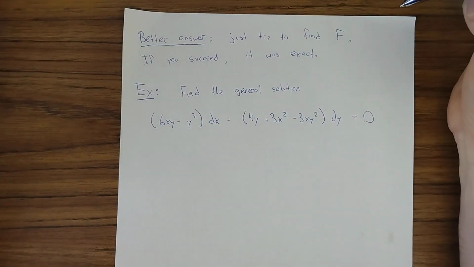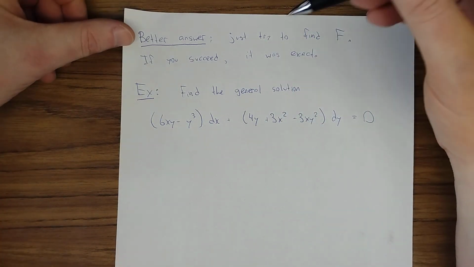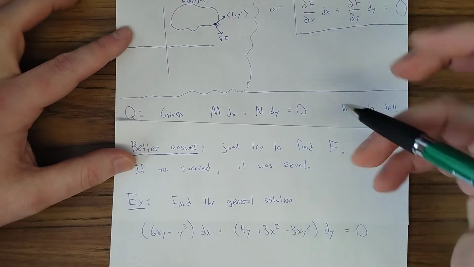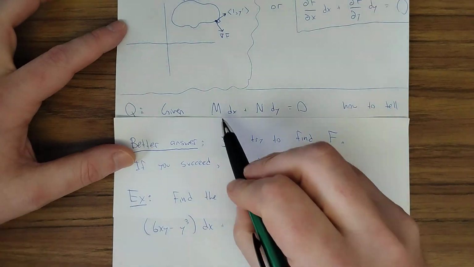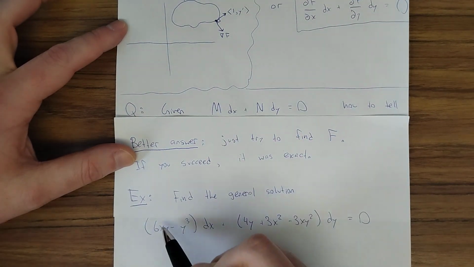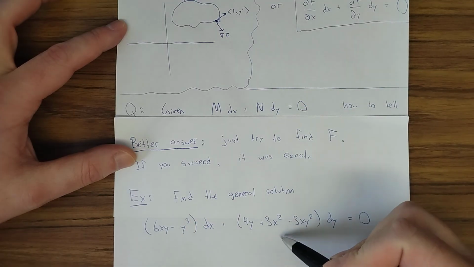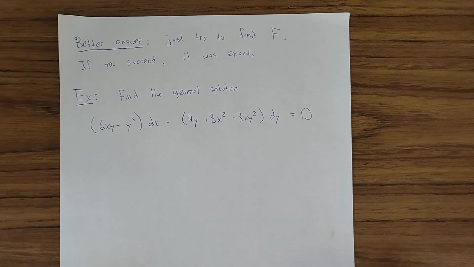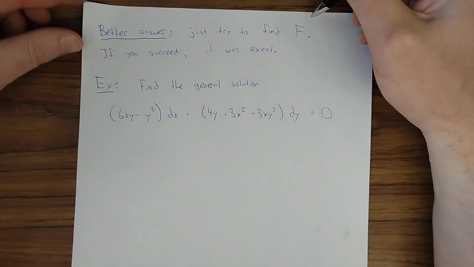So how does this go in practice? We get something that looks like this, and like I said, we sort of wrote it in this form. I've got some function M, so this is my M, and some other function N, so this is my N. So what do I mean by trying to find f?